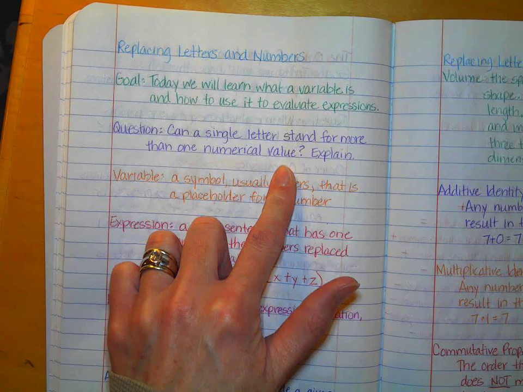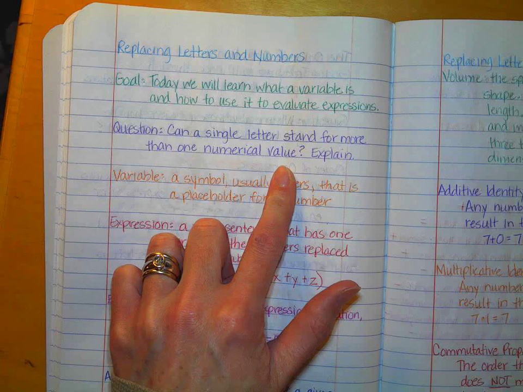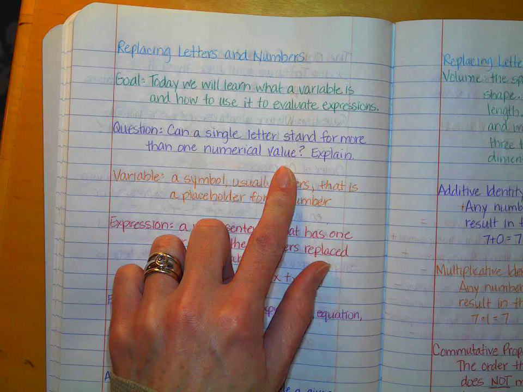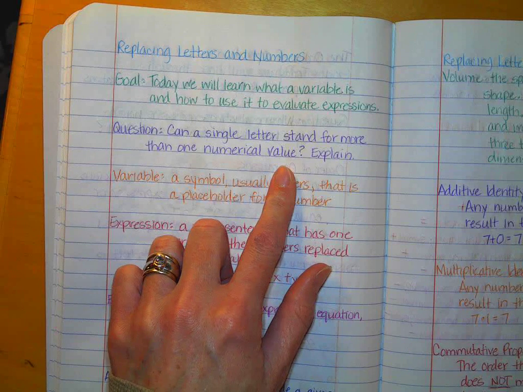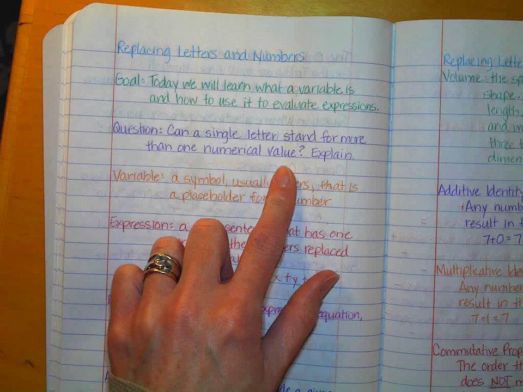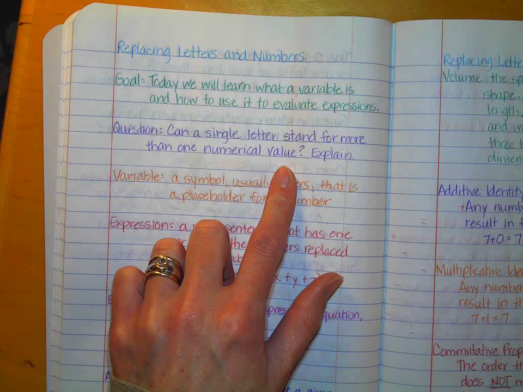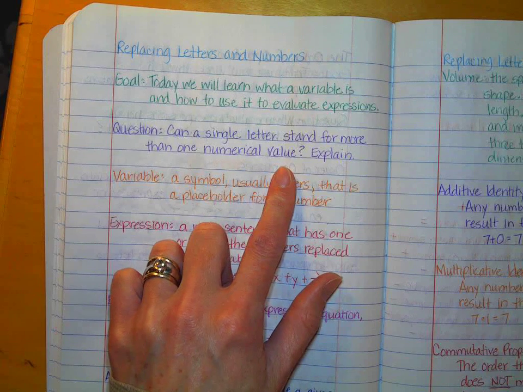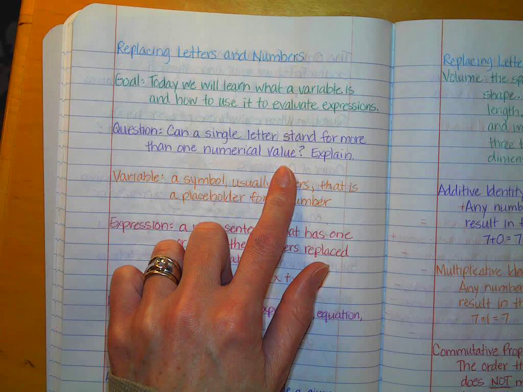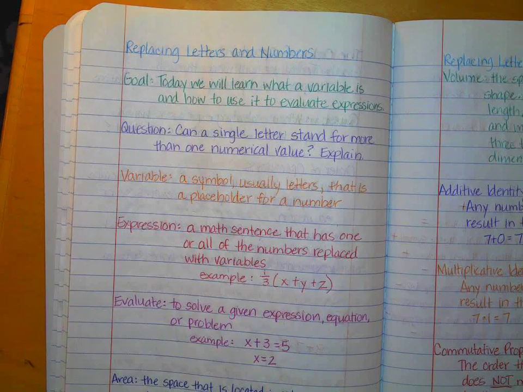The question: can a single letter stand for more than one numerical value? The answer is no. And the reason why it cannot stand for more than one is because we as mathematicians wouldn't know which numerical value to use if it had multiple values. So the answer is no, because there has to be one numerical value that stands for each letter or each symbol that is used during an expression or equation. That way we can solve for it and figure out what that variable is standing for.